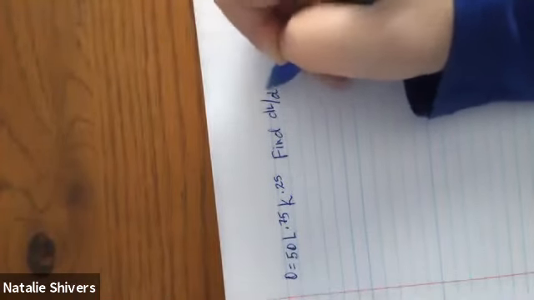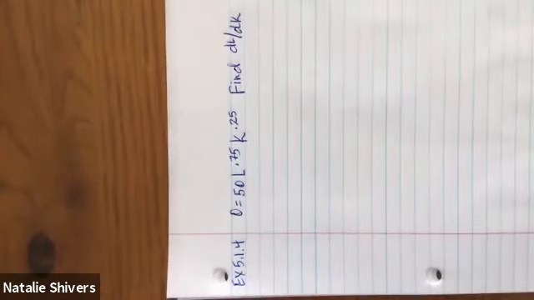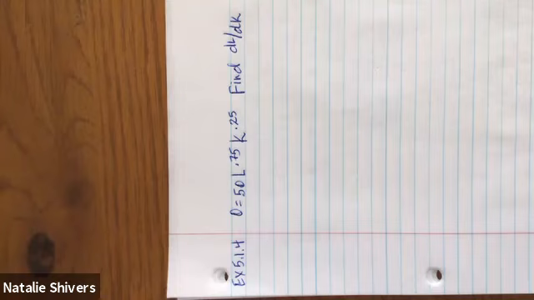dL/dK. Okay, this problem is a pretty famous problem, at least in terms of implicit differentiation in calculus. It's called the Cobb-Douglas problem. We'll see it again, and a lot of students, when I have them in the classroom, kind of groan about it. They really don't like this problem, okay? Because maybe they didn't figure it out the first time we did it.